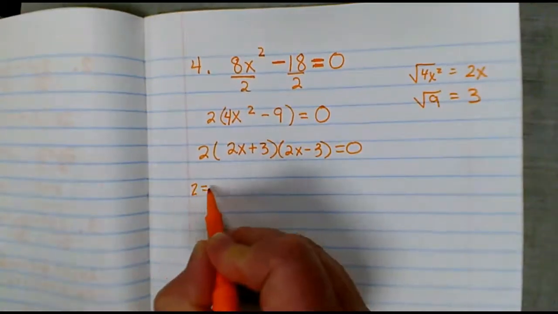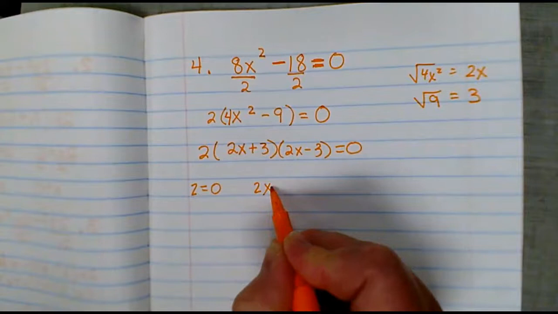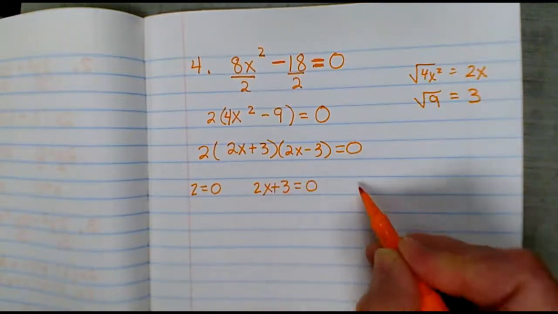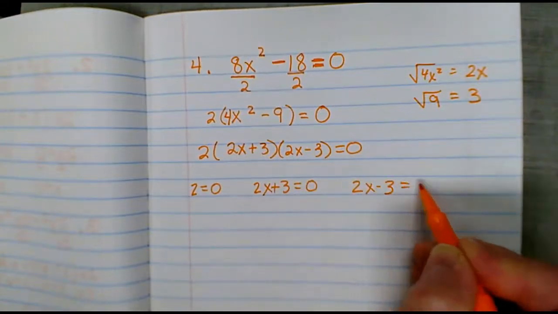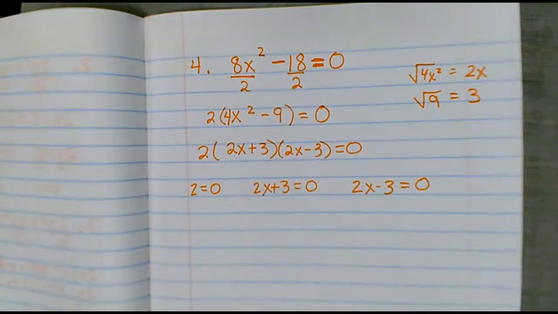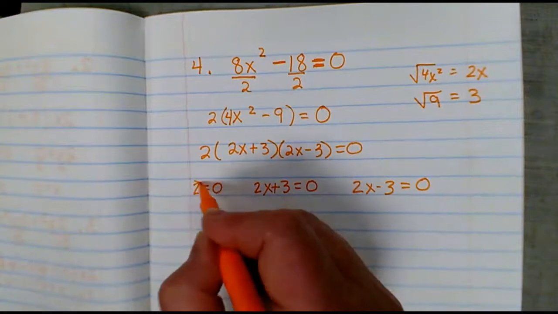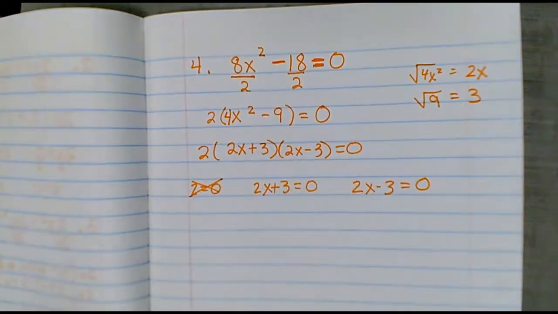So either the first term equals 0, or the second term equals 0, or the third term equals 0. Can 2 equal 0? You don't get any solution from that part. Notice I did not say that the answer is no solution, because we still have two solutions. By the way, if it's x to the second power, how many solutions are we looking for?